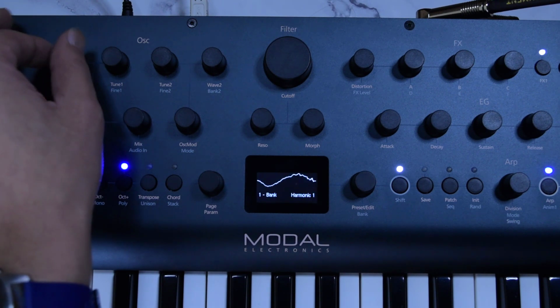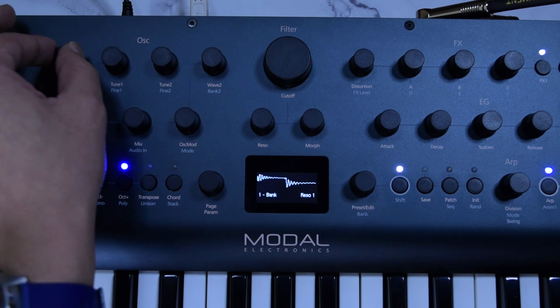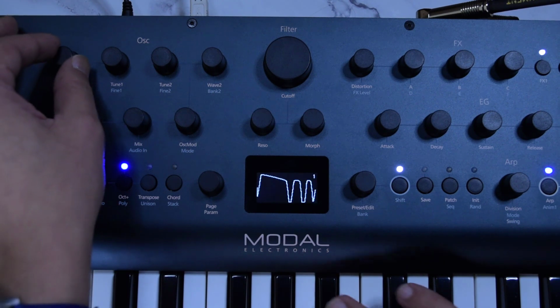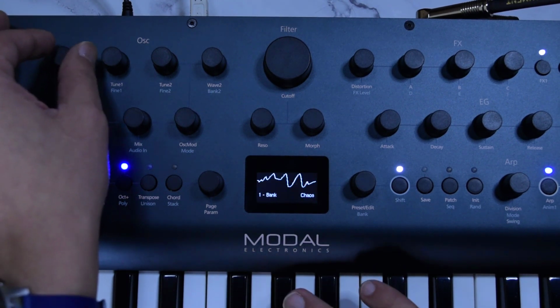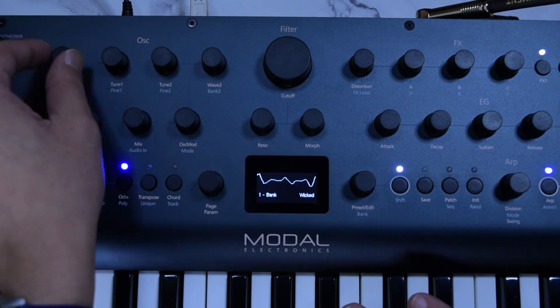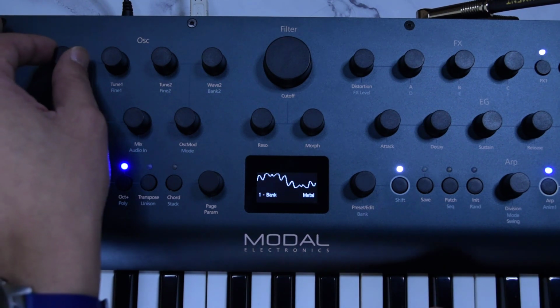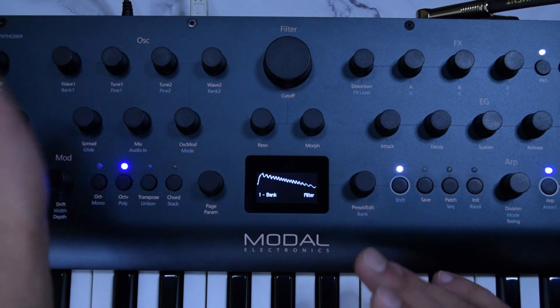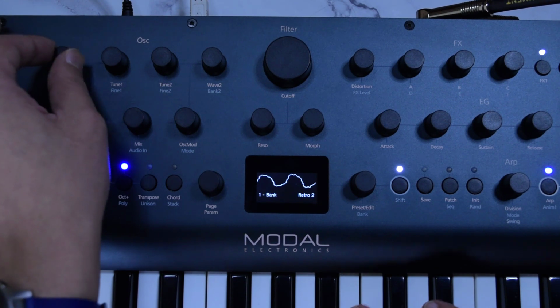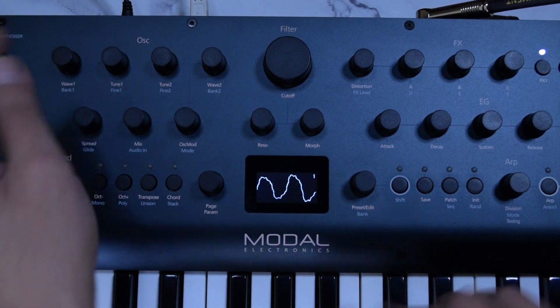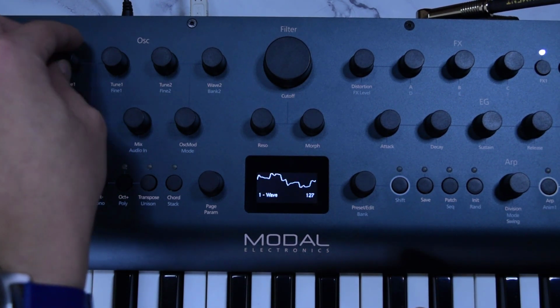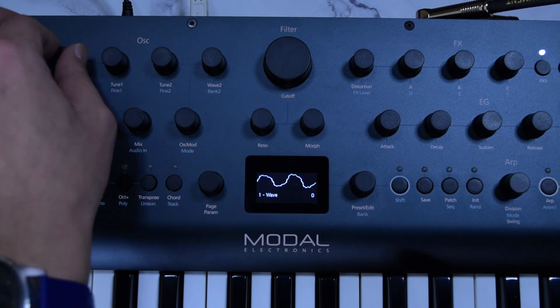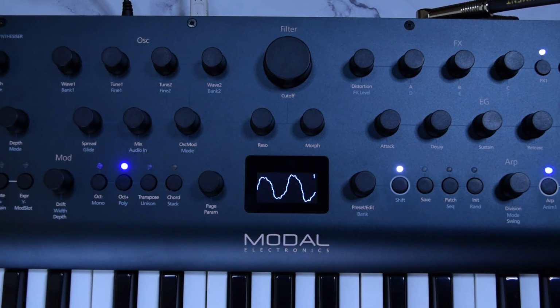And again, you have a lot of different wavetables that you can select. And on each of them, they're going to be sounding very different. So remember that when you're on shift, you're changing the bank or the wavetable type, let's say. And when you are not on shift, you're going to be sweeping that wavetable. That's how it works. So you don't need to latch it to do this.